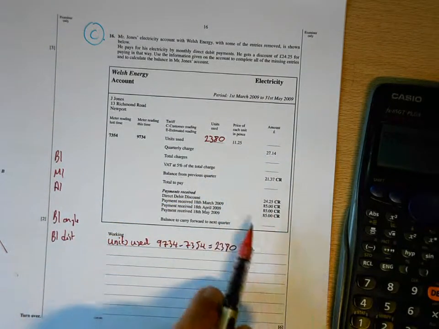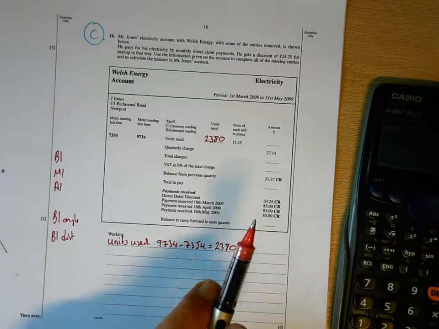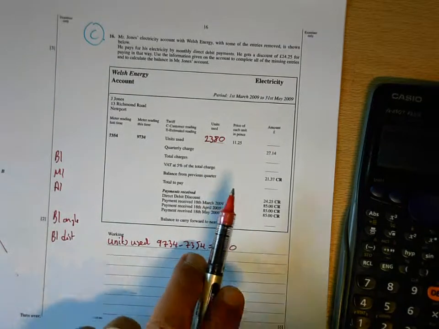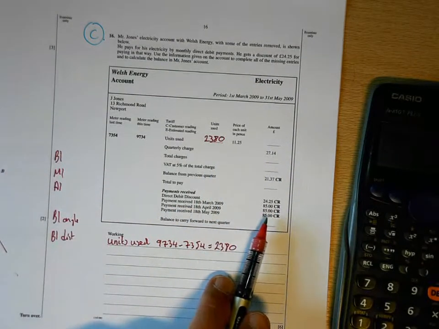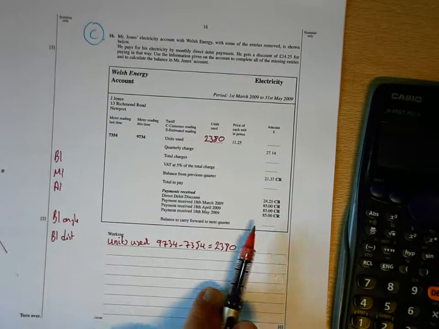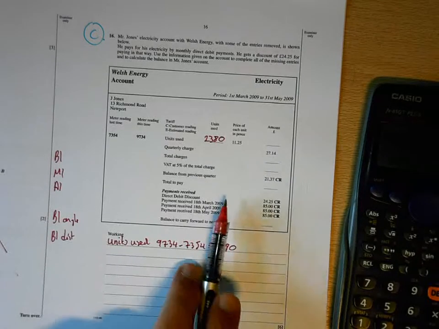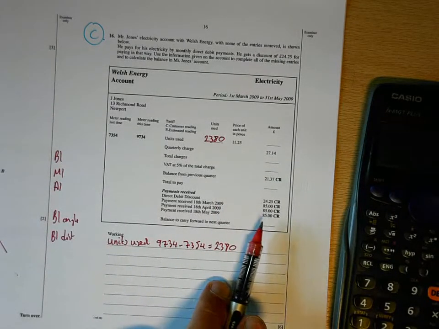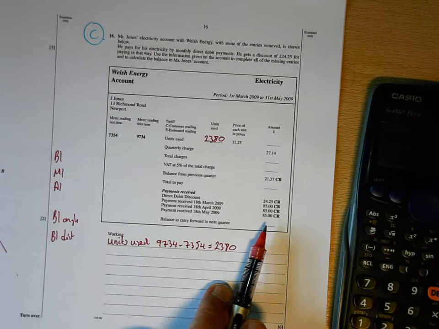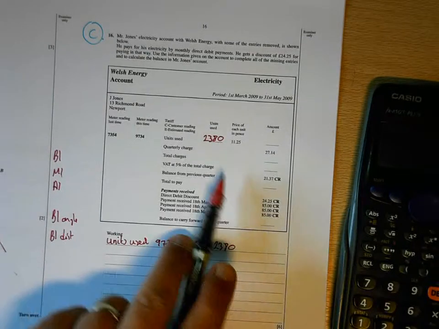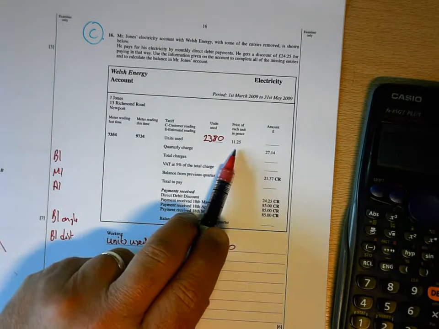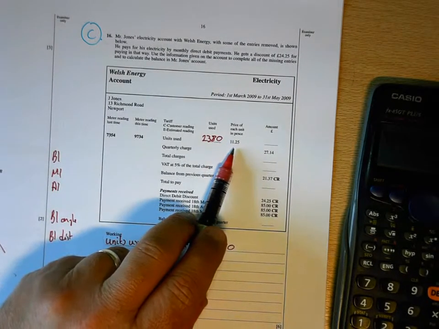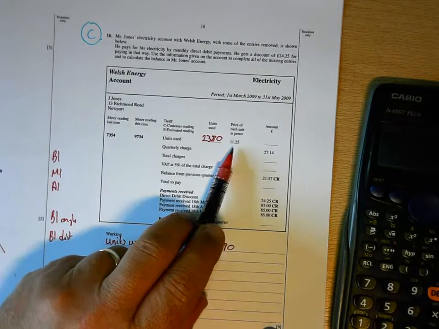Now this is where most people go wrong with these bills, is that they get their pence and their pounds muddled up. Okay, so it's important that you always work in either pence or pounds, and it's more manageable if you work in pounds. So if you're working in pounds, the first thing you have to do is to turn 11.25 pence into pounds.